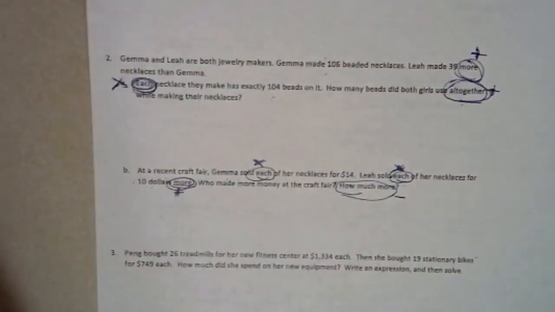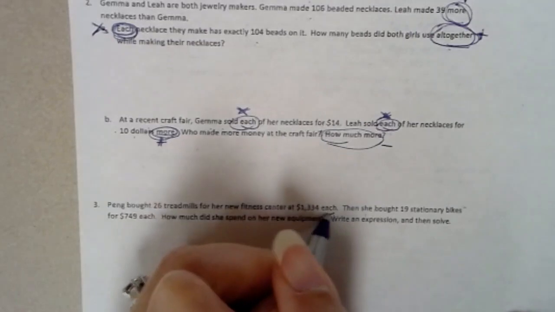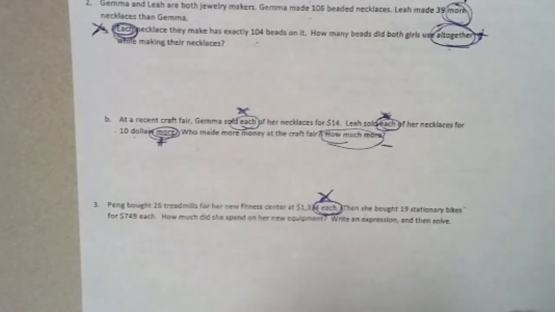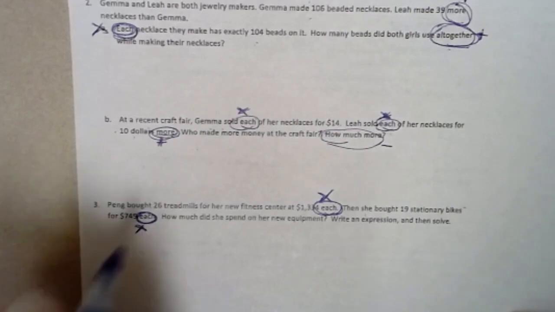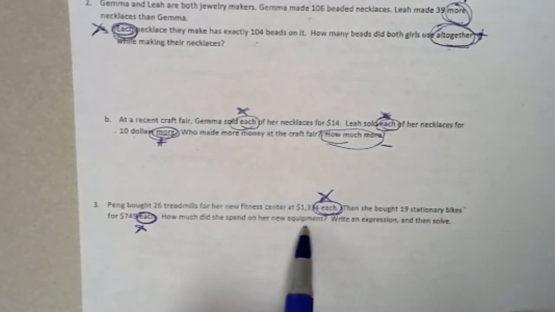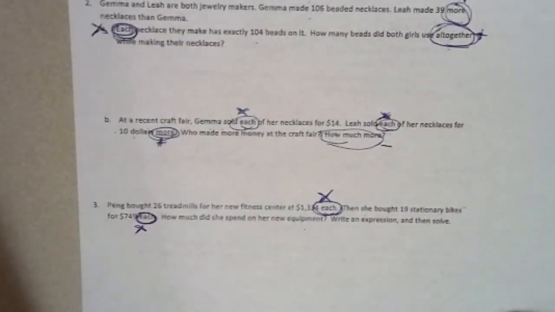Moving on to number 3. Hen bought 26 treadmills for her new fitness center at $1,344 each. There's that keyword each, that means multiply. Then she bought 19 stationary bikes at $749 each. There's that keyword, that means multiply. How much did she spend on her new equipment? Write an expression, then solve. That's what we've been doing when we write our problem and then we solve it. That's all that means. So this is a 3-step problem.